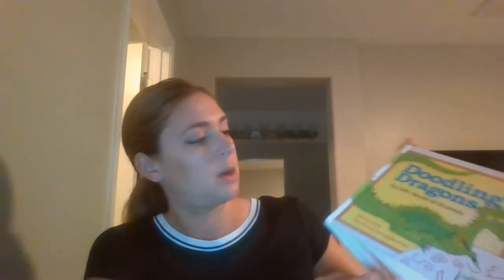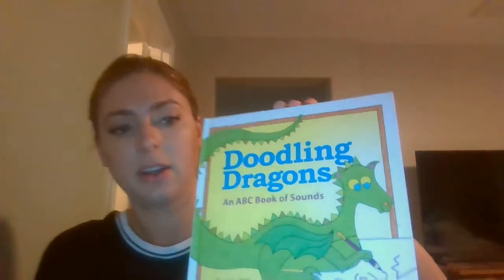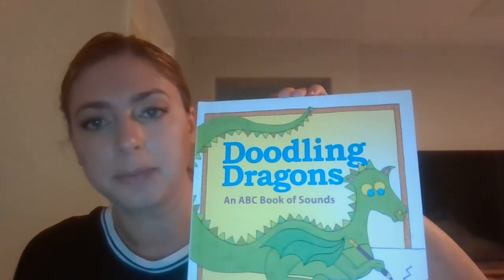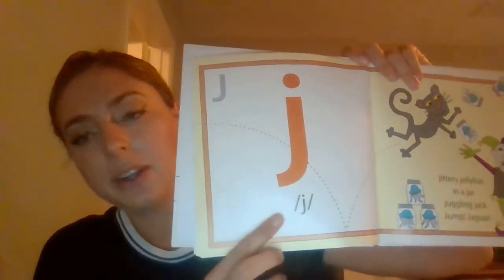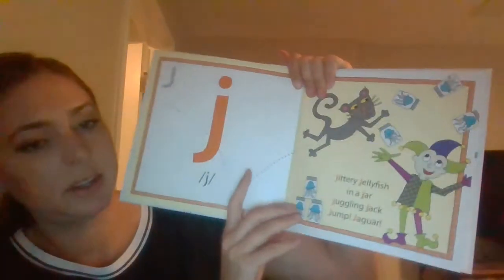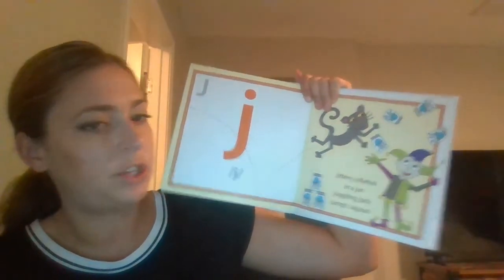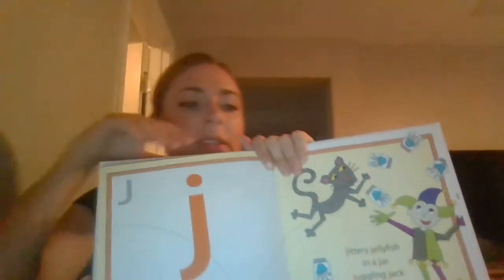Let's look at our letter J a little bit more closely. Some more examples. We're going to turn to our Doodling Dragons book. We're going to open to our page with the letter J. And it only makes our one sound, J. All right, let's see some examples of words where we see the letter J and we can hear that. Gosh, I hope that's in frame here, friends.